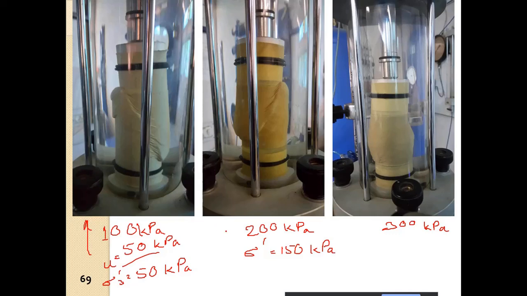So this is sigma 3 equal to 200 kPa, the pressure in the water, and the pore pressure is 50 kPa. So the effective confinement is the cell pressure minus the pore pressure. So here sigma 3 dash is equal to 250 kPa.